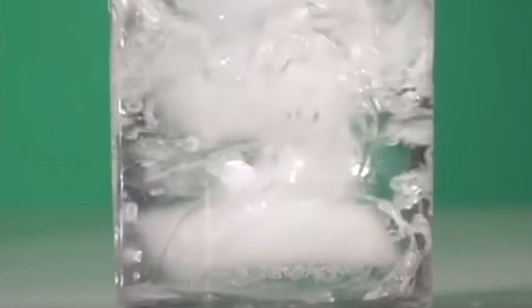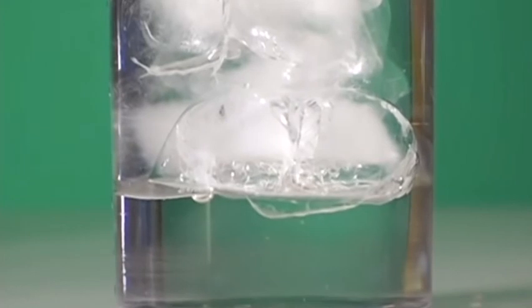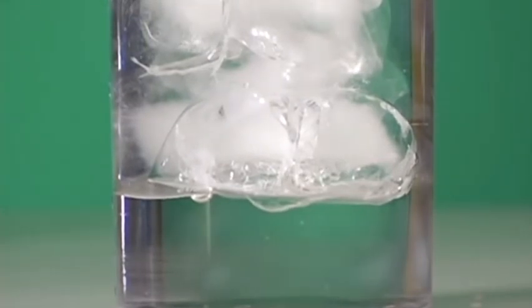Just get a glass and put some ice cold water into it. So some ice cubes and a little bit of water, and then just leave it to sit for a bit. And again, this is a time lapse. This has been speeded up.